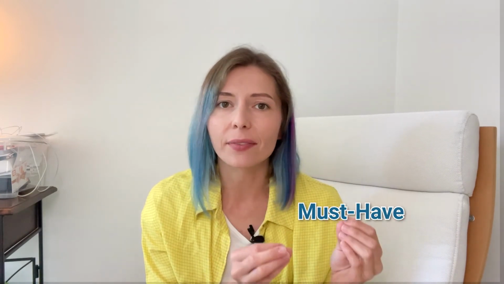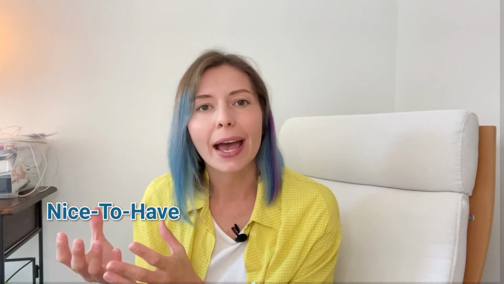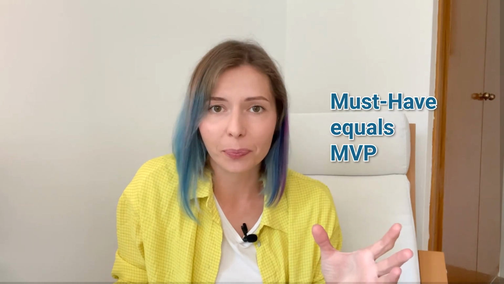The first bucket is gonna be the must-have, meaning this is something the product cannot live without. Should have is something complementary to must-have but not compulsory. And nice to have is some ribbons and flavors that you potentially can add at the end of the list. And guess what? The must-have bucket will become our MVP. And not only this, the MVP is our core functionality the whole product stands on. This is gonna be our vital few, and it's gonna give us the 80% of the actual result.